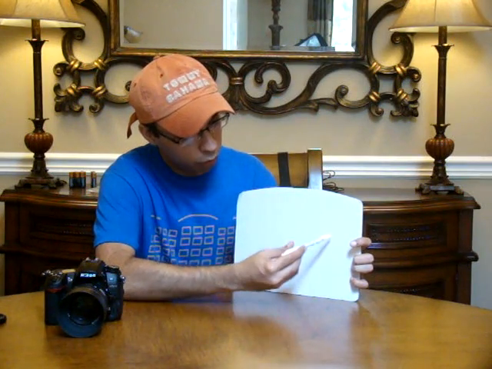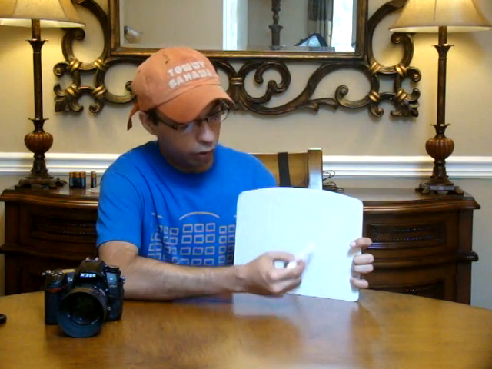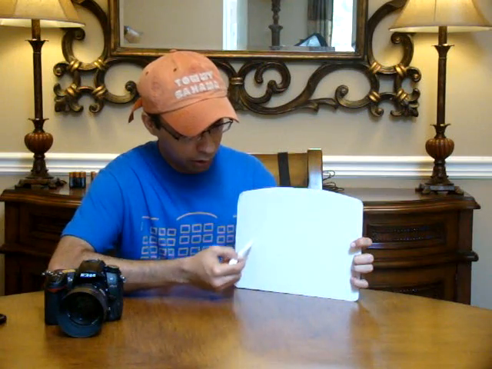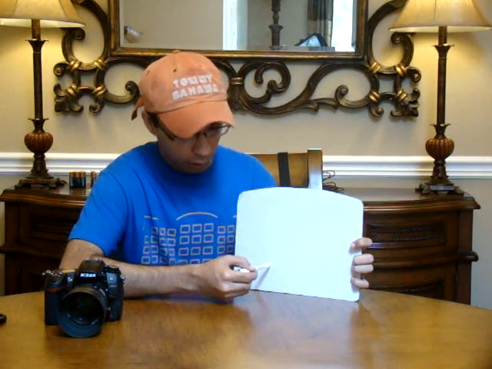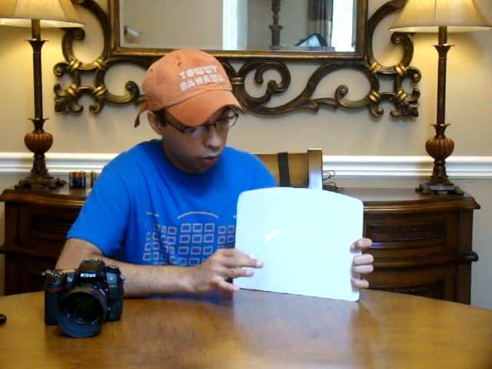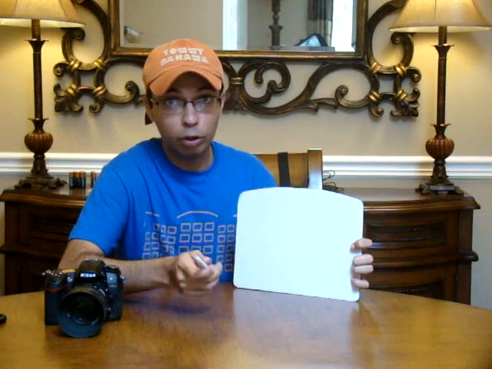So your subject is on this side, but it's also calculating all the light from this side, where you could have a lot of light or you could have no light. That's how your meter is going to get tricked. So don't use matrix metering, especially if you're doing portraits. Try to avoid it. I'll tell you when you can get away with matrix metering if you're doing portraits.